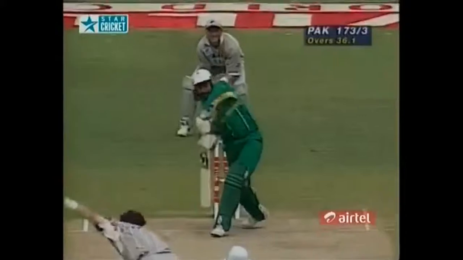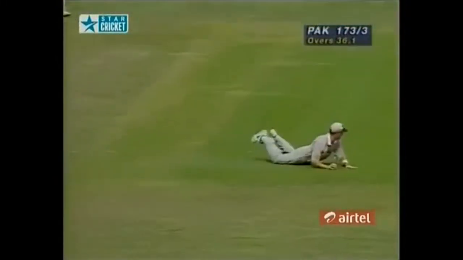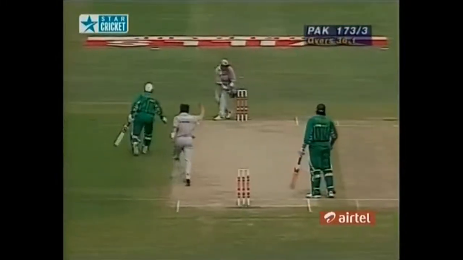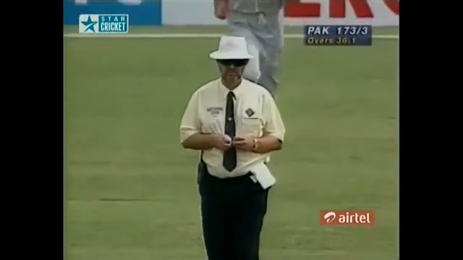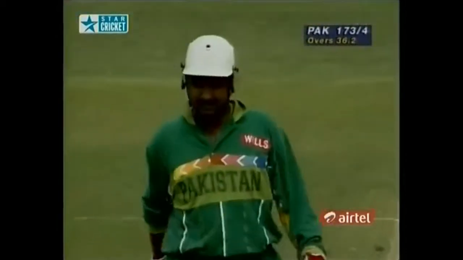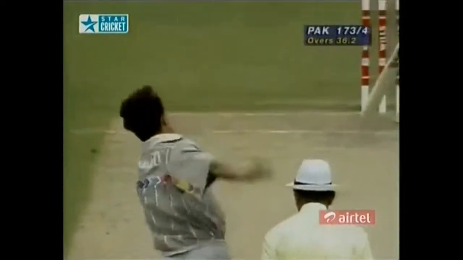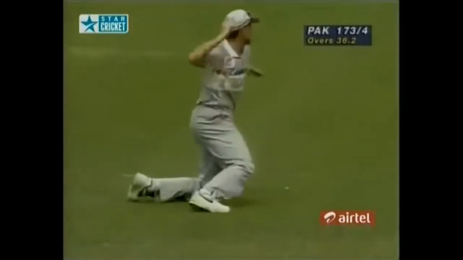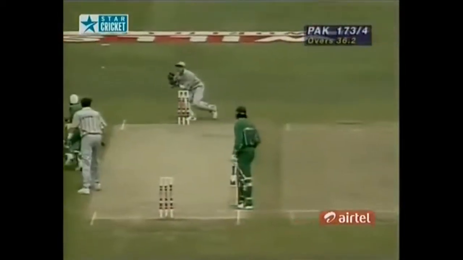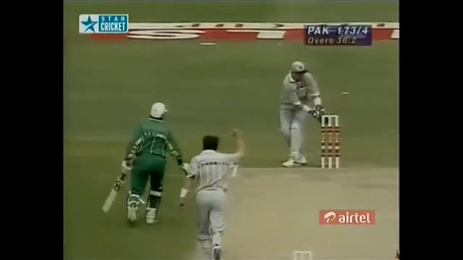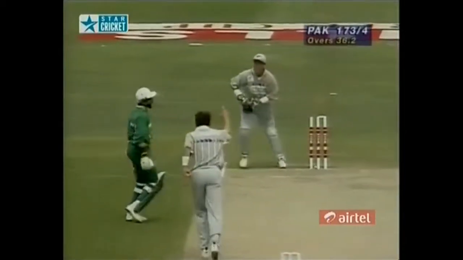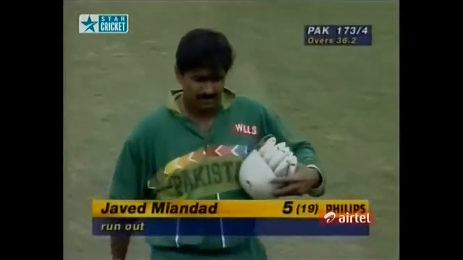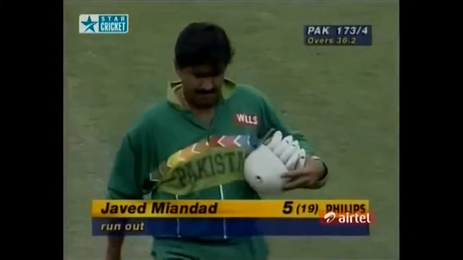Miandad facing. And that could be a run out. Oh yes, he's stranded. He's gone. 173 for 4. As we see Robert Kennedy bowling there to Javed, just push the ball out there into the covers, and a wonderful dive here from Chris Harris, and it's the recovery. The fact that he gets up quickly and returns it back to the keeper. Miandad left stranded, so he's been run out expertly there by Chris Harris. So Pakistan lose their 4th wicket now at 173 on the board.